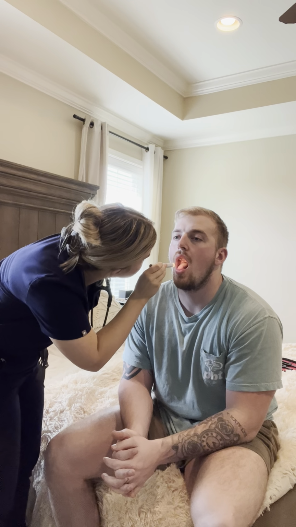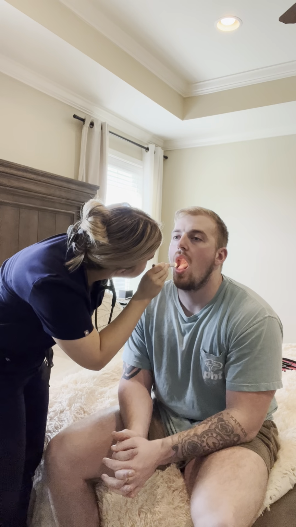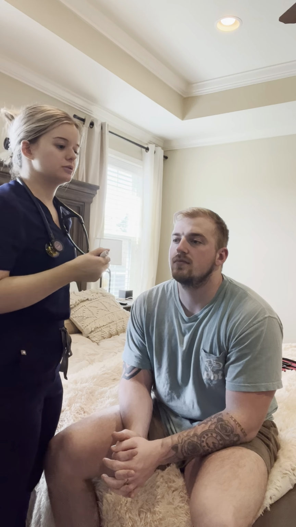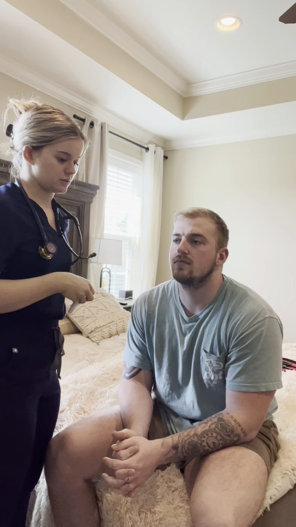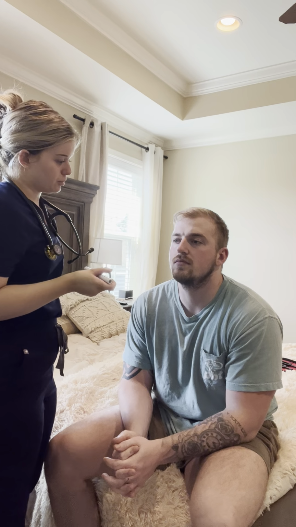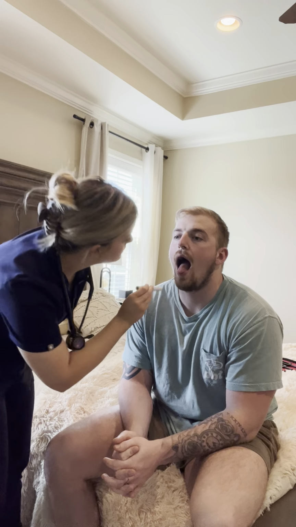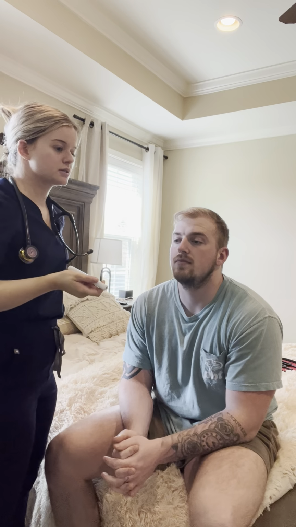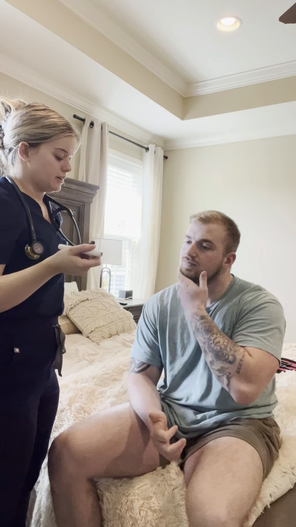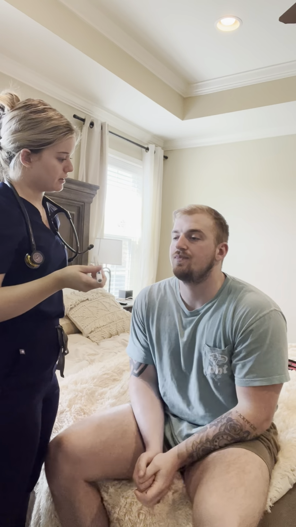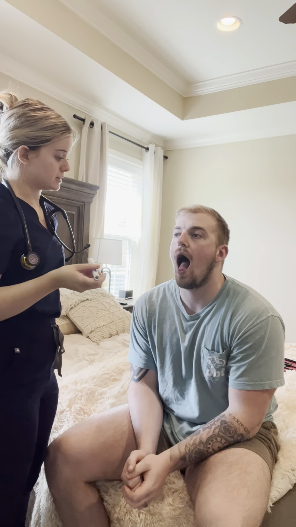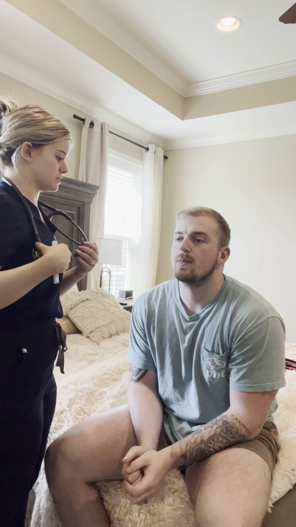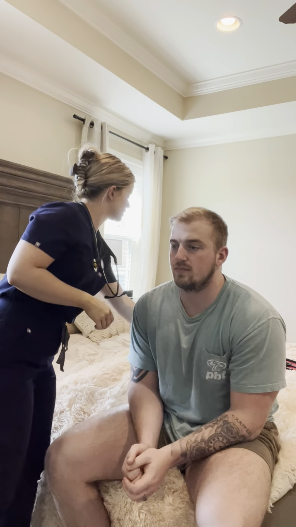I'm also looking at the posterior pharynx and the tonsils. I'm not seeing any edema, drainage, redness, anything to indicate a possible infection. If you would, could you open your mouth one more time? Say ah. Okay, the uvula rises and falls equally, so cranial nerve 9 and 10 are intact. And if you will open your mouth one more time and move your tongue side to side. Okay, hypoglossal nerve is intact as well.